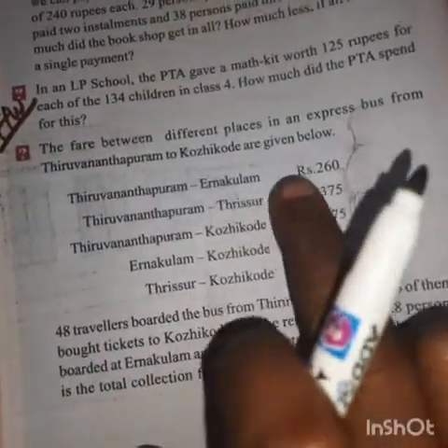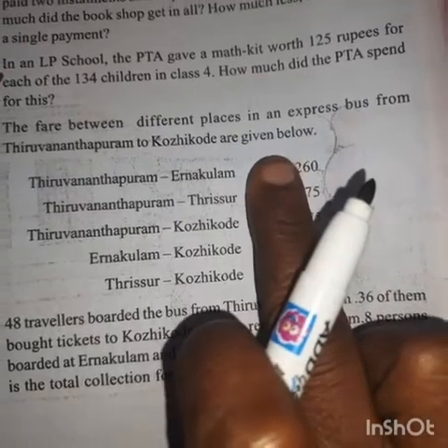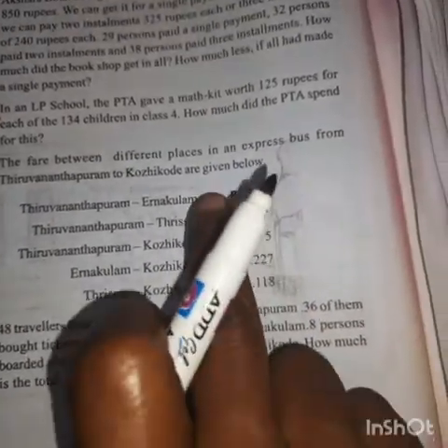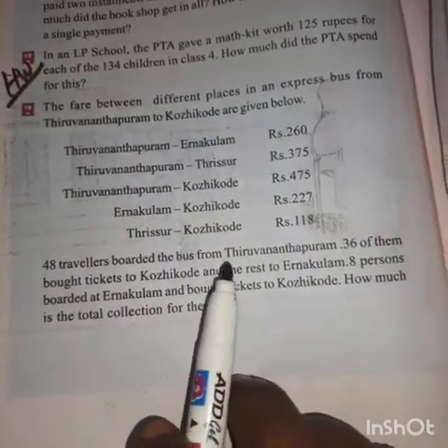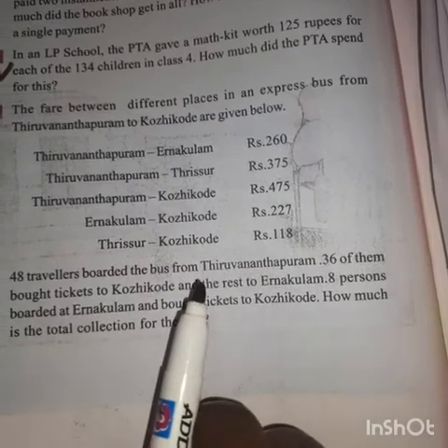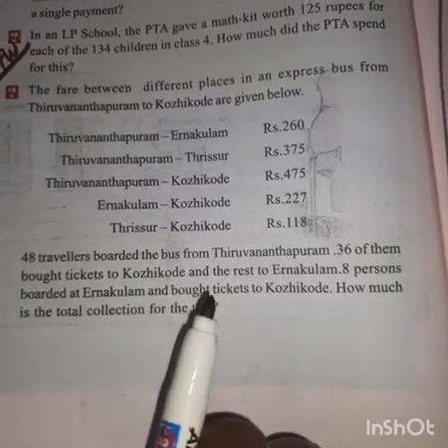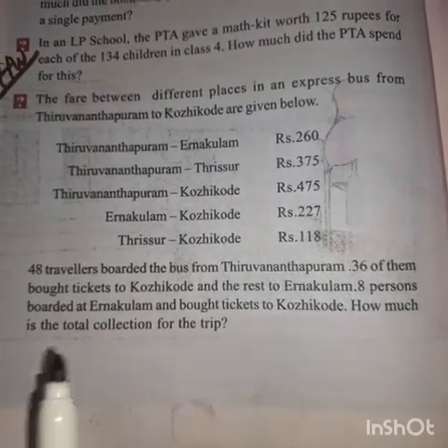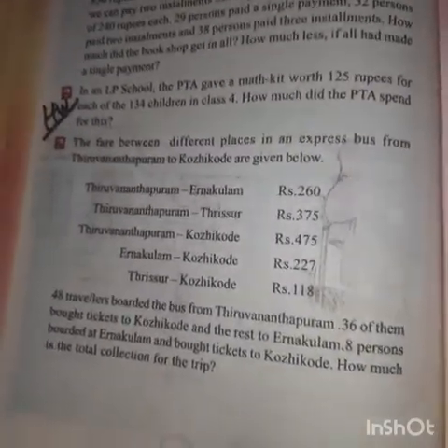The fares between the different places in an express bus from Thiruvananthapuram to Kozhikode are given below. Bus fare is given as follows. Then 48 travelers boarded the bus from Thiruvananthapuram. 36 of them bought tickets to Kozhikode and the rest to Ernakulam. 8 persons boarded at Ernakulam and bought tickets to Kozhikode. Then how much is the total collection for the entire trip?